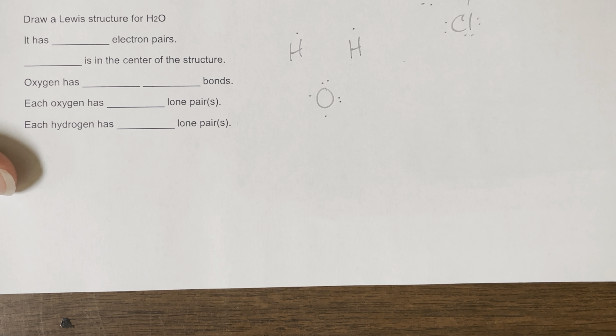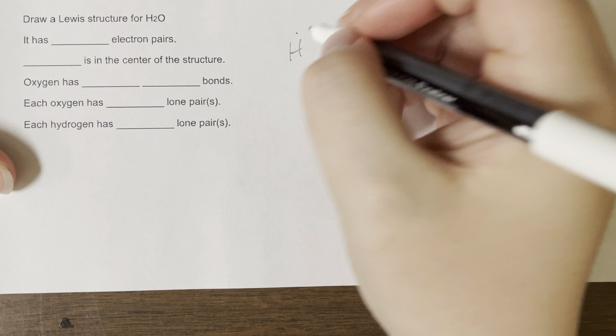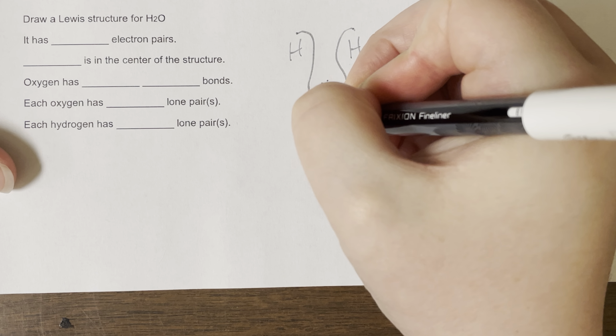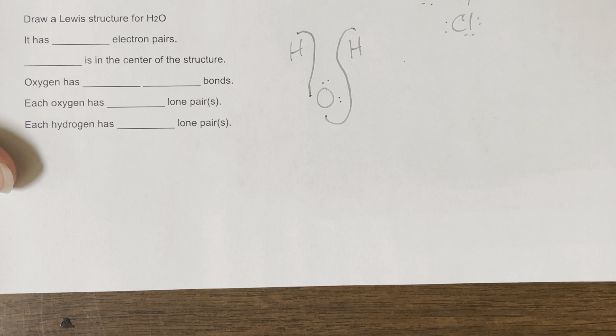And then I'm going to start connecting my lonely electrons. I'm going to make sure that everybody is involved. If I bond hydrogen with hydrogen, then those hydrogens can't form any more bonds and oxygen is left out. So I'm going to bond hydrogen with oxygen, lonely electron to lonely electron. When I do that, I see that there are no more lonely electrons left, so that looks good to me.